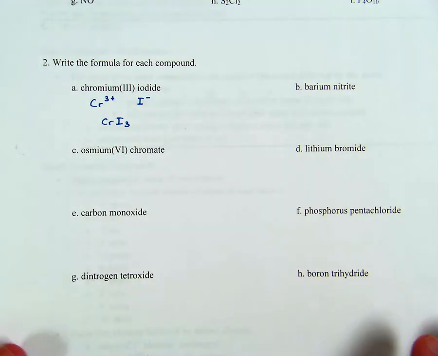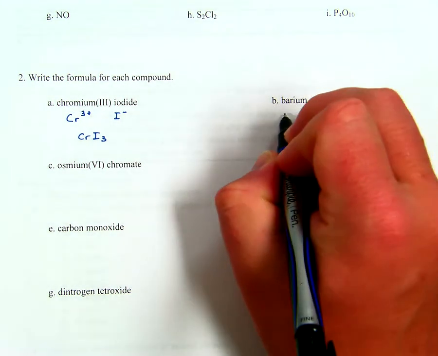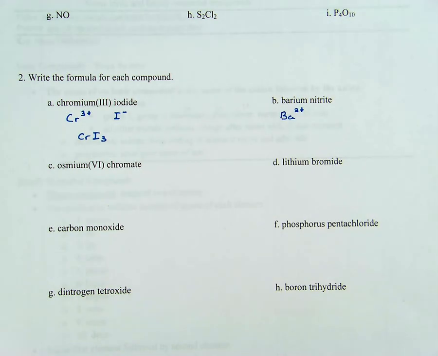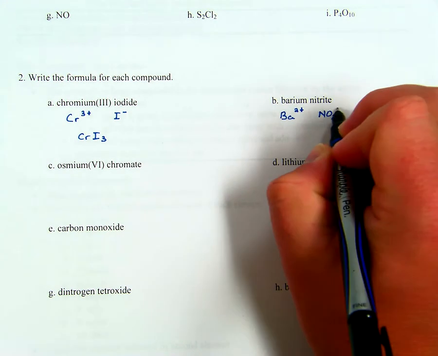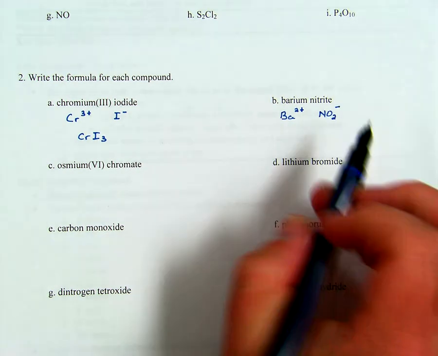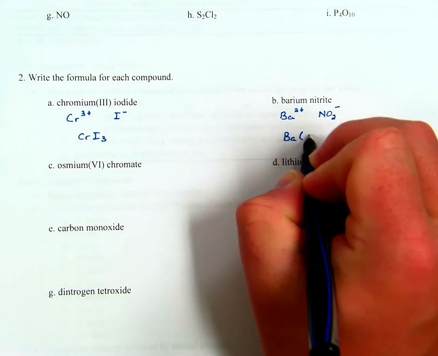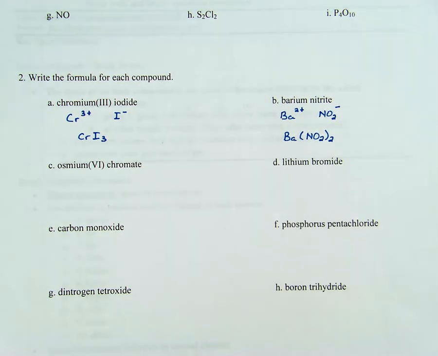Alright, next one we have barium nitrite. Barium's in group 2, so that would always be 2+. Nitrite, look at your polyatomic ion chart, that is NO2-. I can see that I need 2 nitrite ions to balance with the barium, so this would be Ba(NO2)2, the formula for the compound.